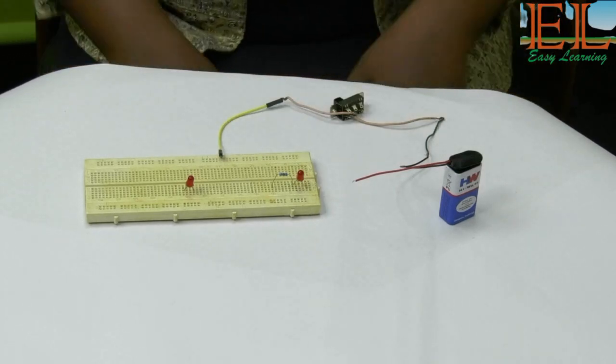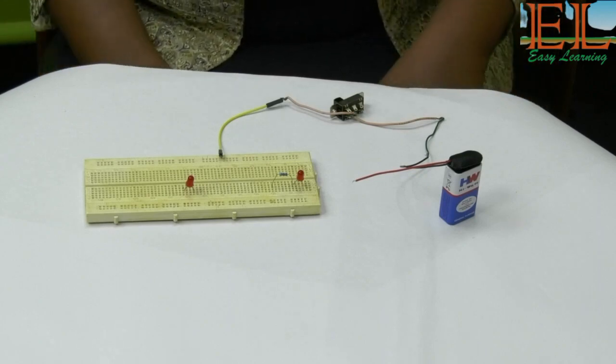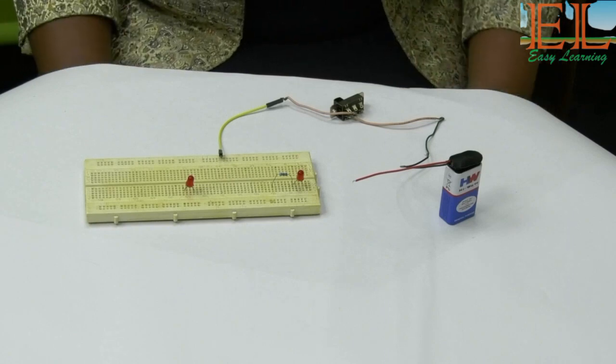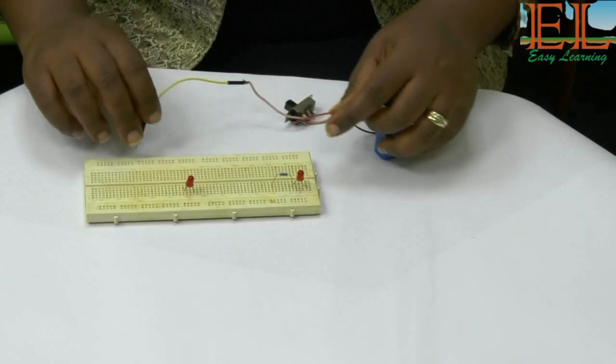So now let's see how resistors behave in a circuit. On your screen is a circuit where an LED is directly connected to a battery. So we are going to do that now.